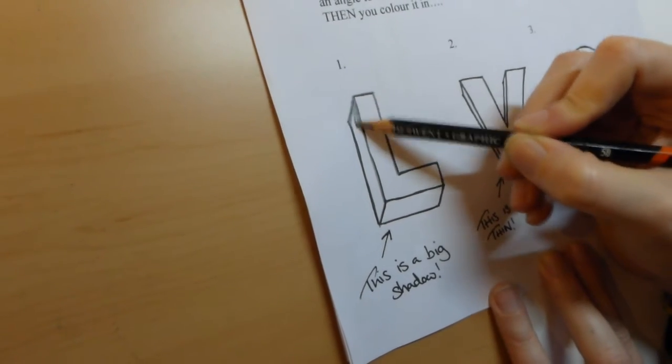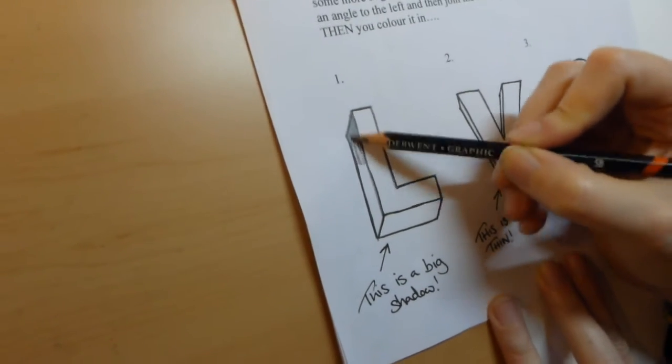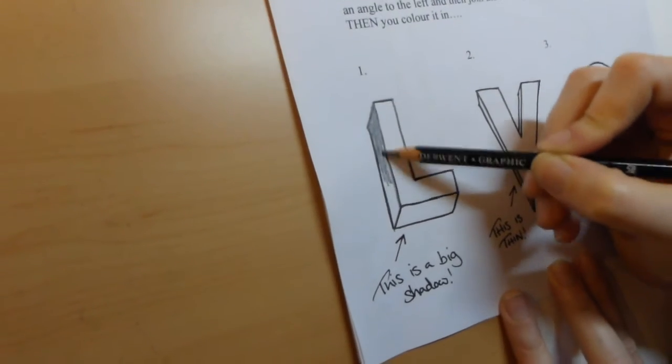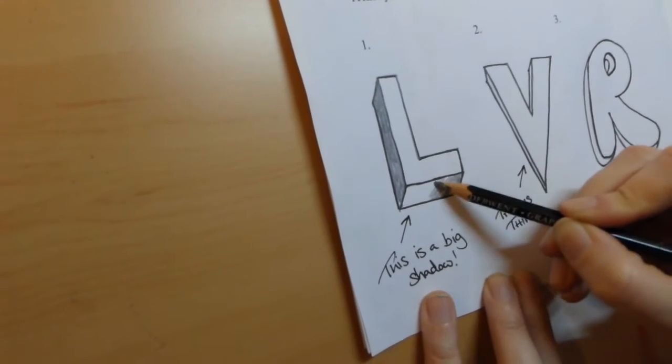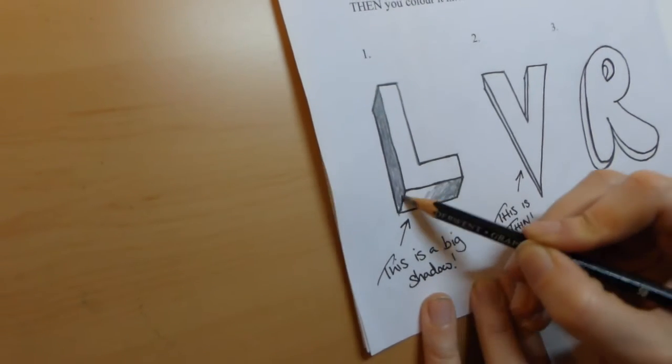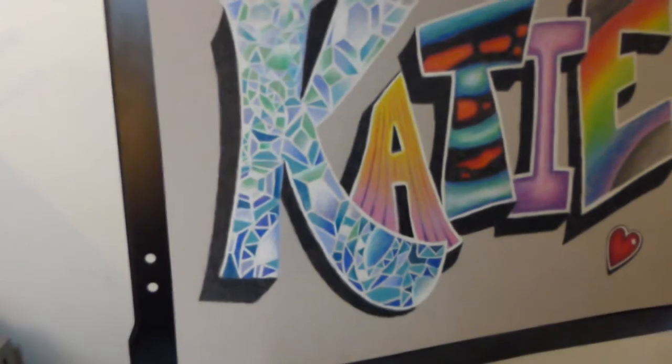You can see if we shade this in like this, really quickly. Sorry, it's a bit rough. And the bottom side. Okay, it's not very tidy, but you get the idea. Then you go, oh wow, if we look back at my original graffiti, you can see on my name, this is what I've done.